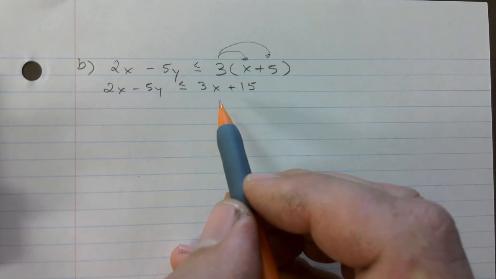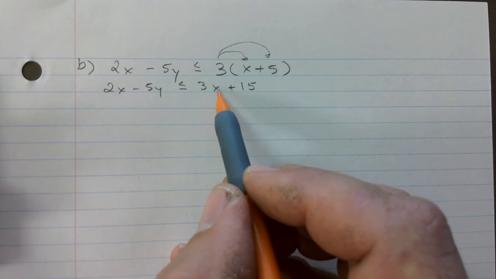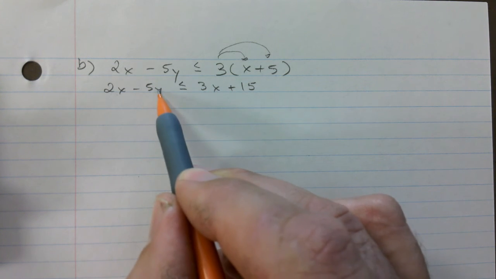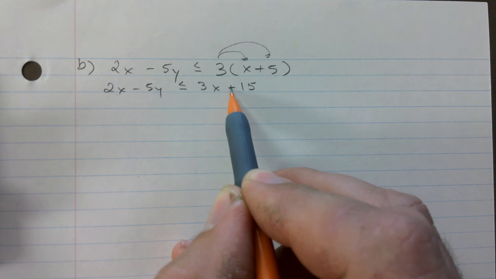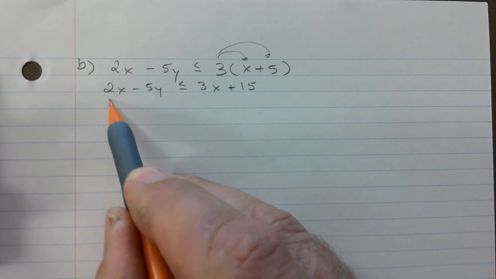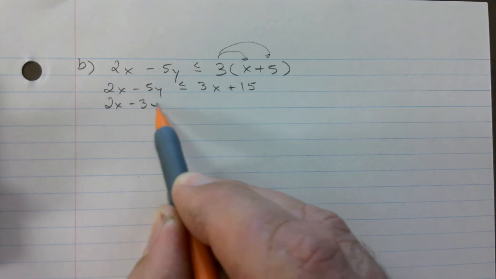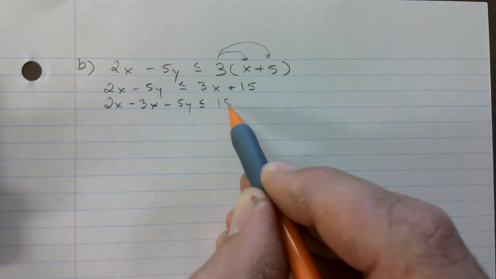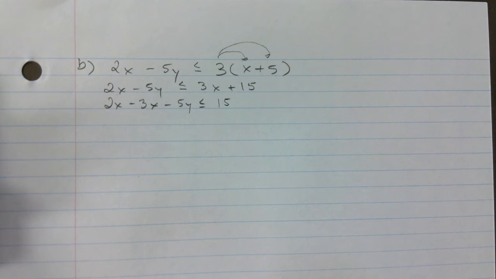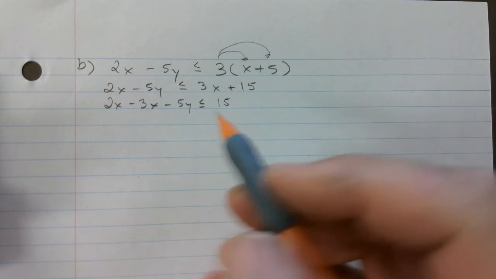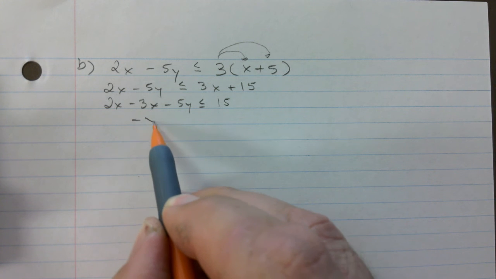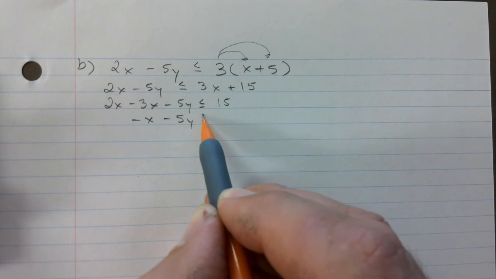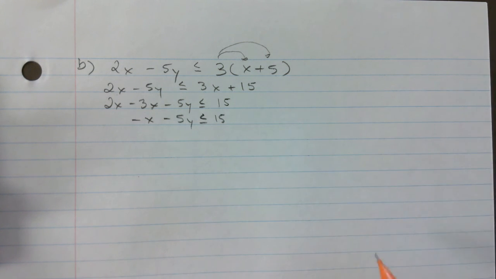So you have that. Watch what I'm going to do now. This seems to be a little bit counterintuitive, but I'm going to have the x and the y here and just a number there. It's a little bit easier to find the x and the y intercepts that way. You don't have to. So it's 2x minus 3x minus 5y. Do not flip the sign when you're just bringing items over. The flipping of the sign happens towards the end when you're isolating y. 2x minus 3x is negative x minus 5y is 15.